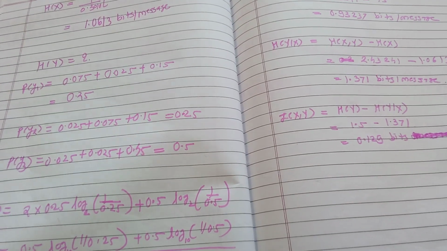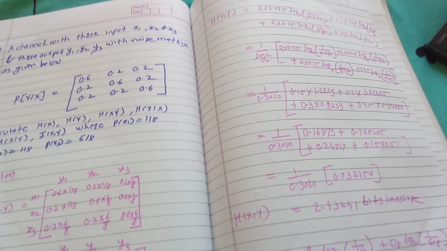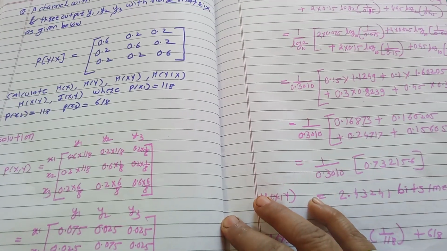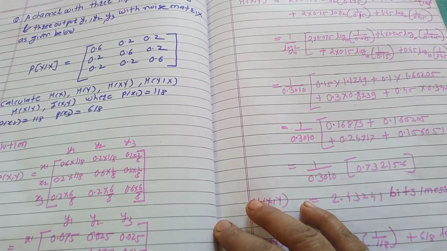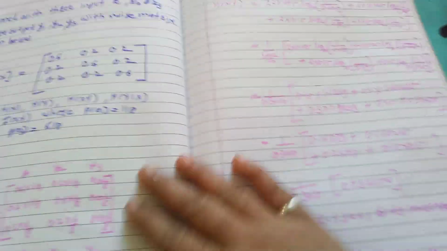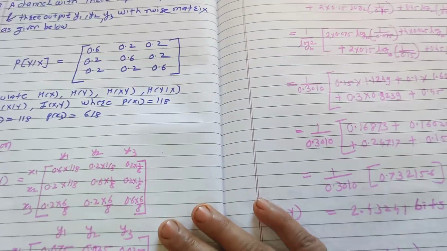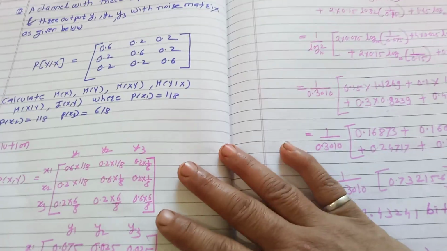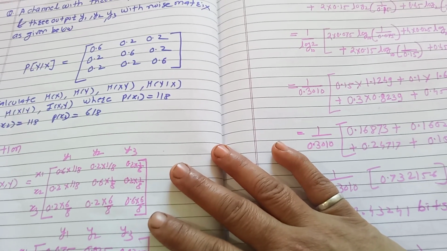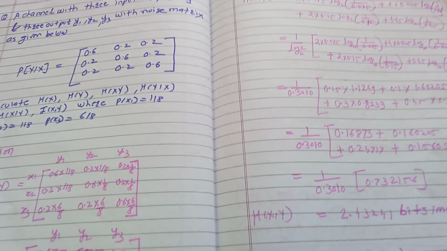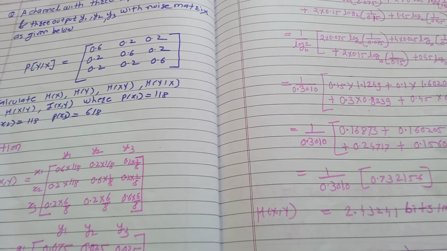So you can go and refer that. So this is it for these problems. 2 problems are more than sufficient. After that there are only changes in the numbers. So you can solve any type of problem.